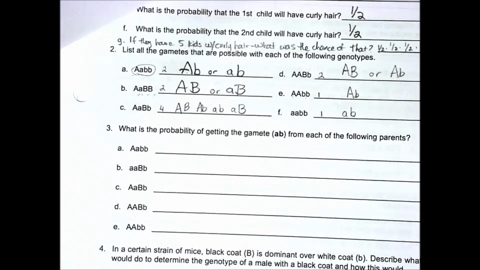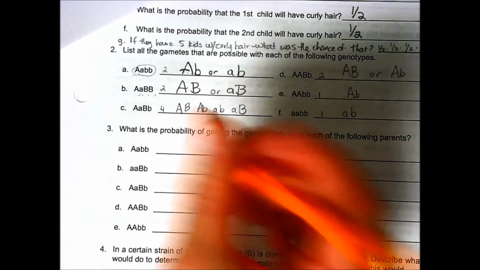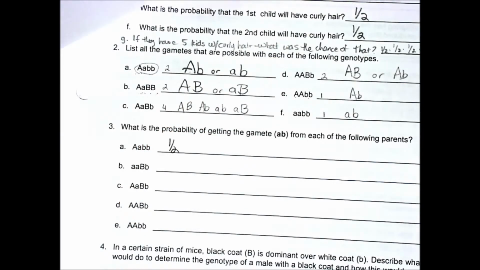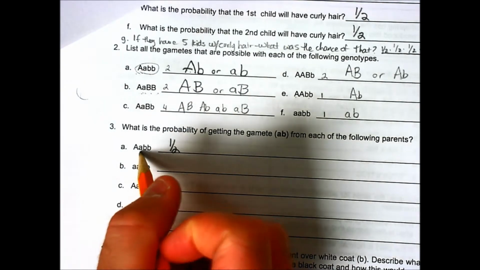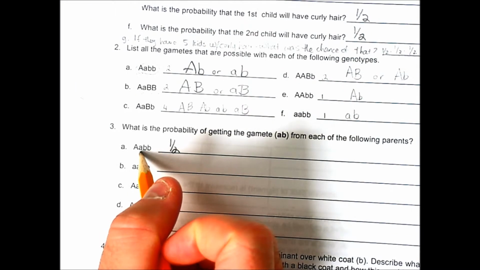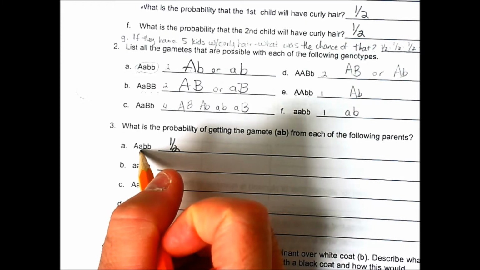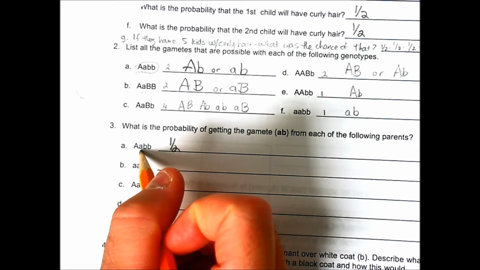For the first one, does anyone have an answer? It's what? Okay, so 1/2 chance. Now, how did we get that? What was the chance of producing the recessive a allele? 1 over 2. How about producing the recessive b allele? 1 over 1. 1 over 2 times 1 over 1 happens to be 1/2, or 50%.